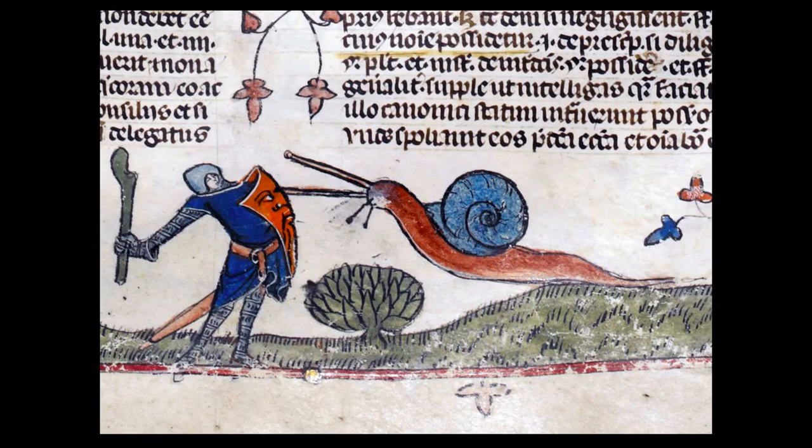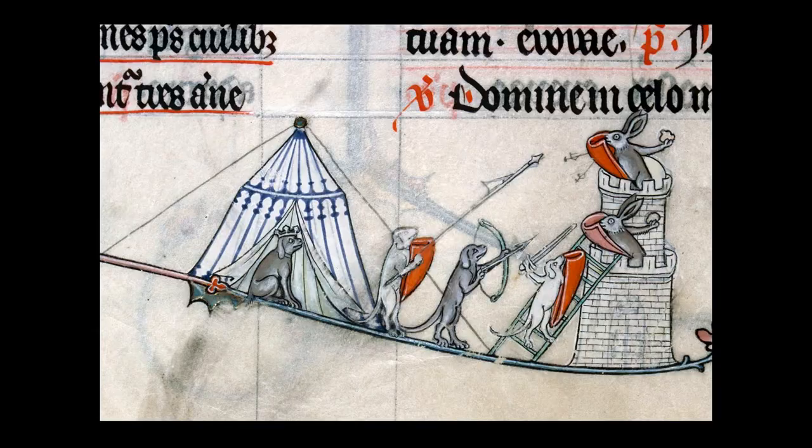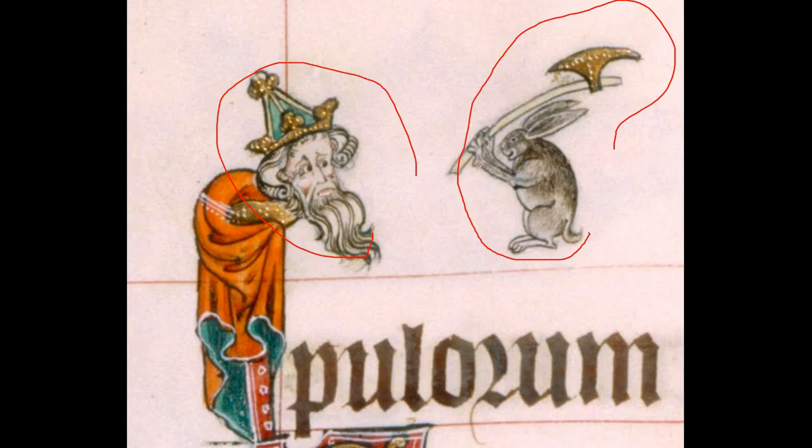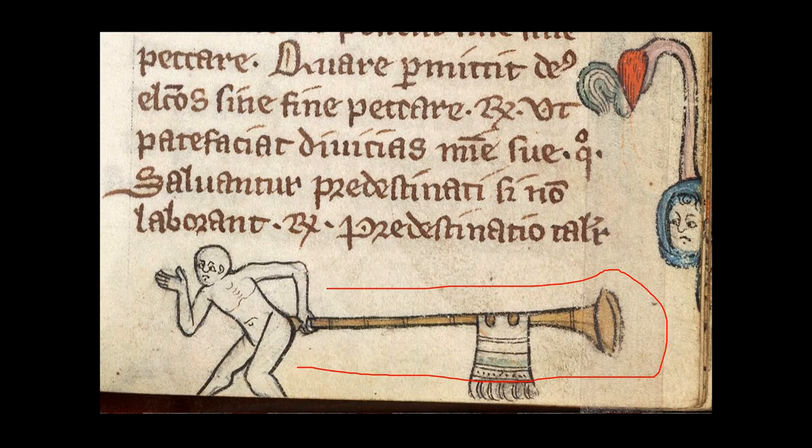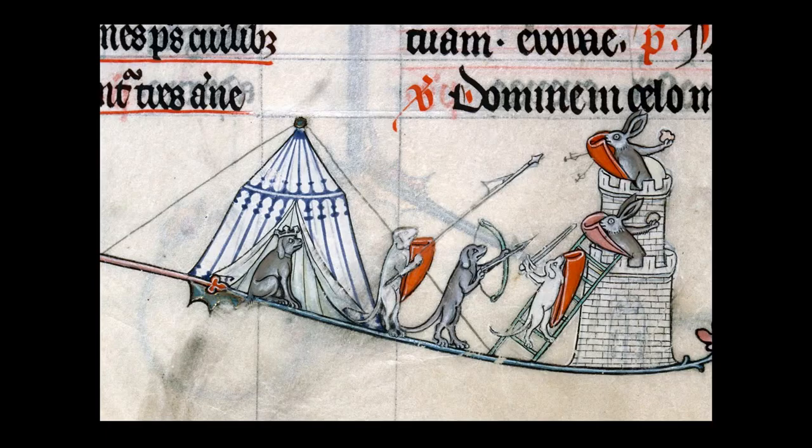Knights are not threatened by snails. So when you place knights in a position where they're threatened by snails, that's an inversion. That is the world being turned on its head. Same thing with rabbits taking on the roles of men, or when you place a trumpet in your rear instead of where it should go, or nuns and monks doing nasty things in the margins. These are not the way things should be. These are inversions. And you see this even in other places.